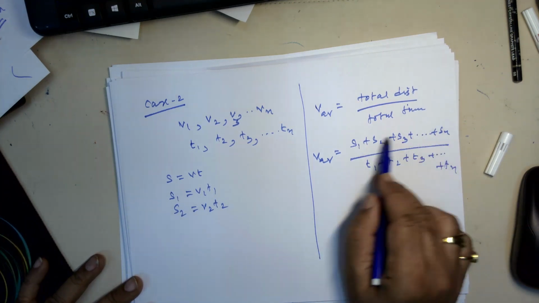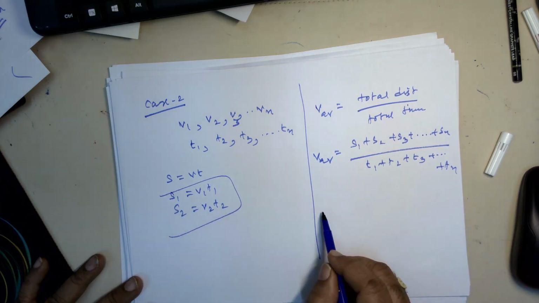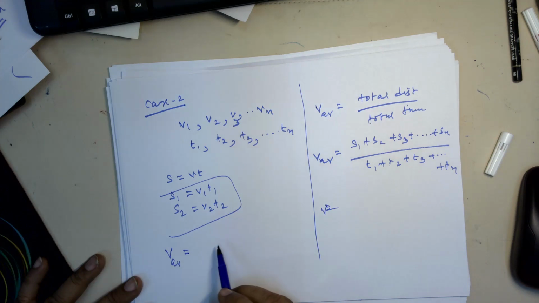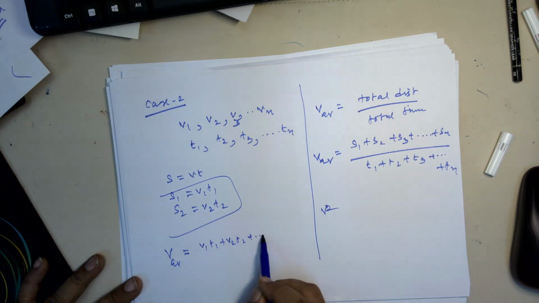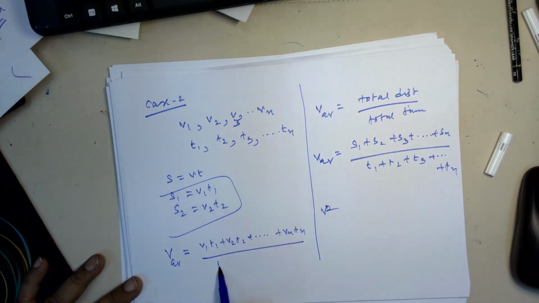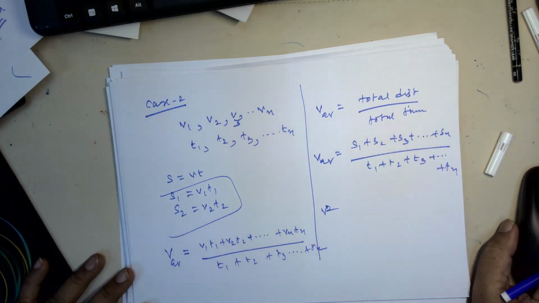Now we don't have this S1, so we can put V1. Therefore, V average is equal to, instead of S1, we can put V1 T1 plus V2 T2 plus and so on plus Vn Tn, whole divided by T1 plus T2 plus T3 etc. Tn. Okay, do you understand this concept?